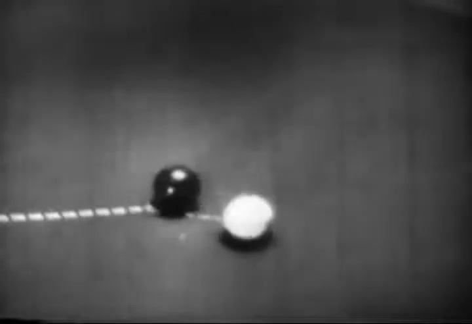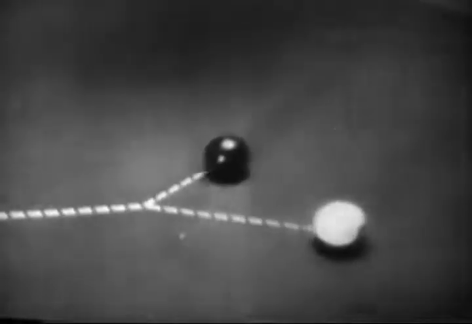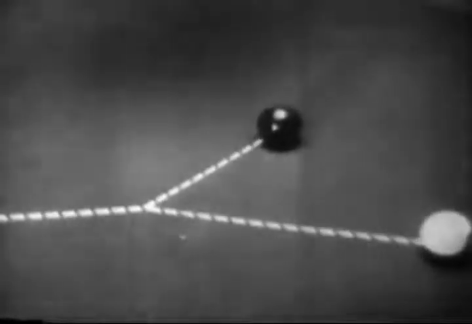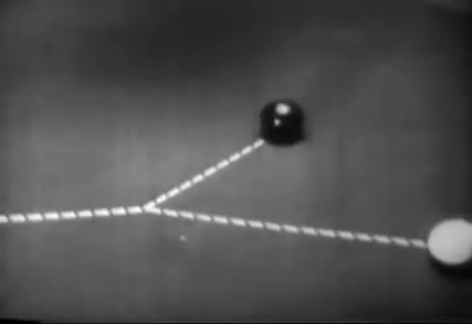Billiard balls can be used to illustrate a collision between particles of roughly the same mass. The white ball represents an atomic nucleus, the black an alpha particle. When the black ball strikes the white, both are deflected and branch off on different tracks. This is the sort of thing the cloud chamber photograph shows.